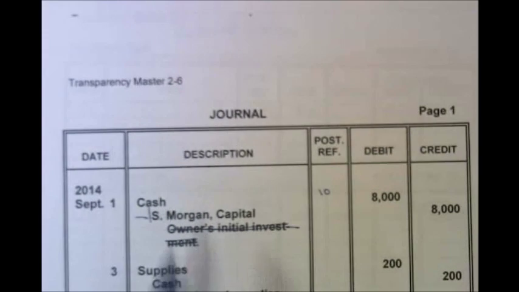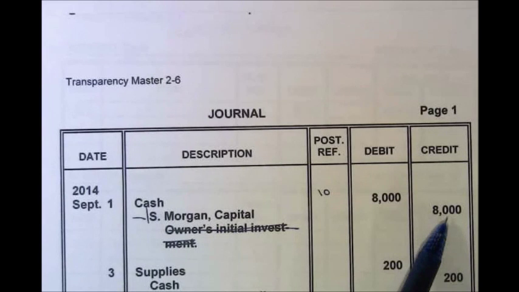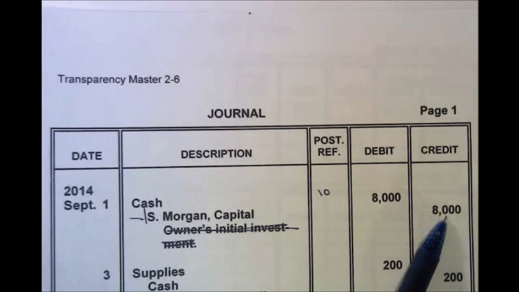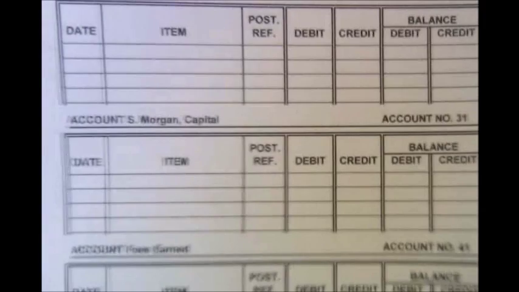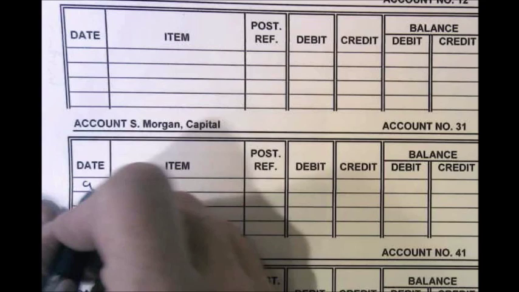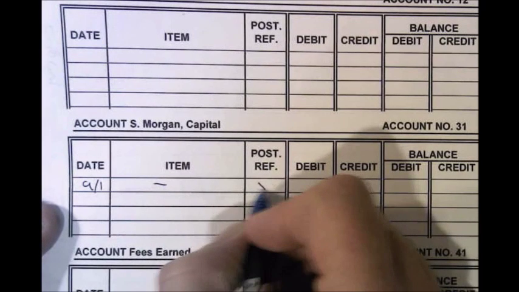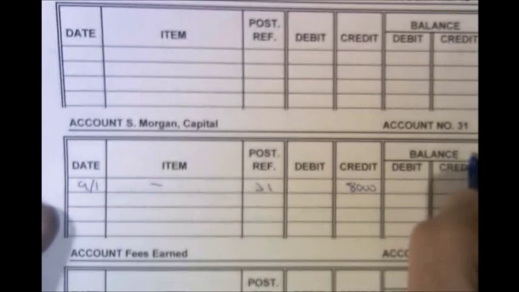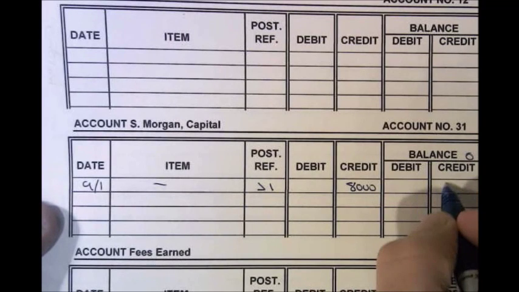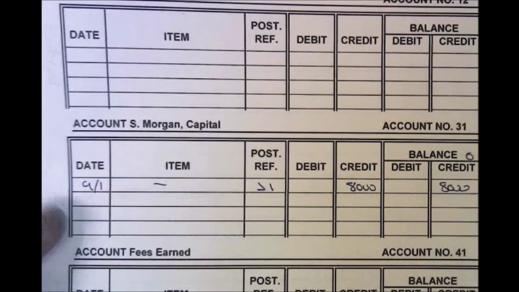Okay. Next one says what? S. Morgan Capital, credit of $8,000, right? So I'm going to take and find the capital account. There it is, and it's what? 9-1. Leave that blank. From the journal, page 1, remember it was an $8,000 credit, no balance, and then an $8,000 credit gives us a credit balance, right?